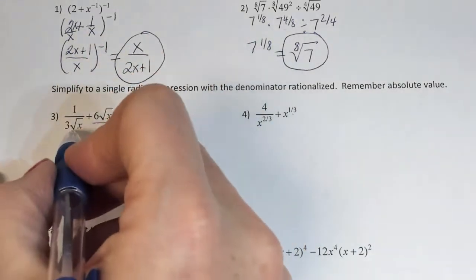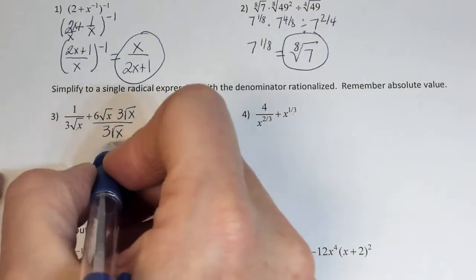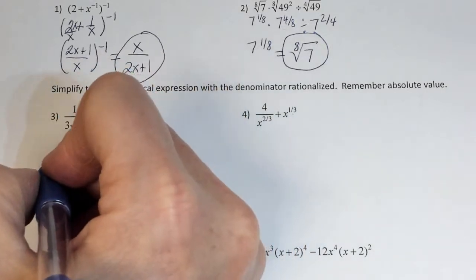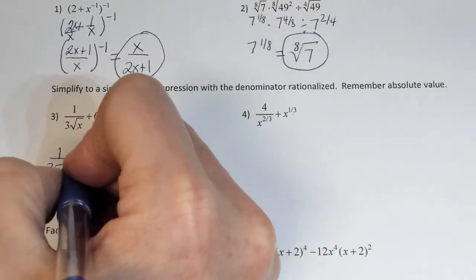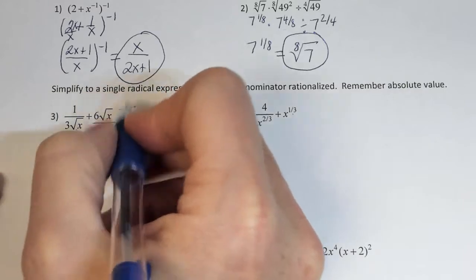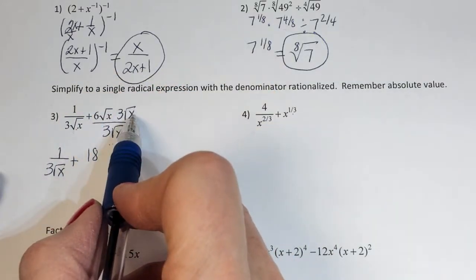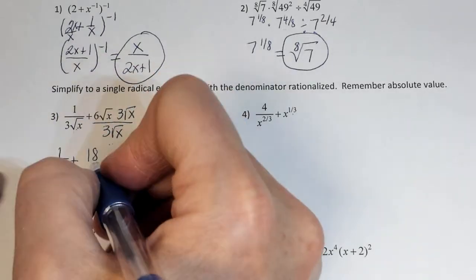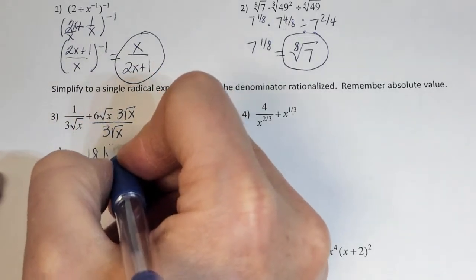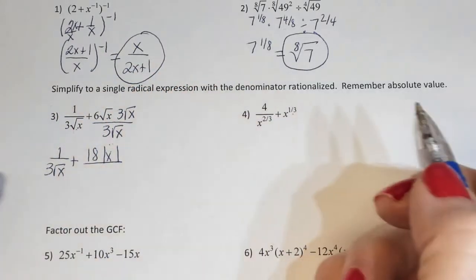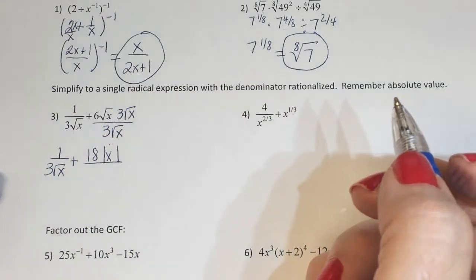When I do that, I now have a common denominator. I'm going to have 1 over 3 radical x plus 18. Now here I would have the square root of x squared. The square root of x squared is x, but I have to put absolute value around it because I had an even root and an odd power.